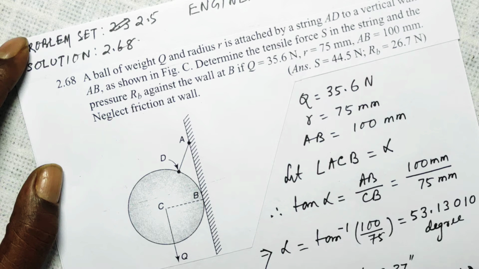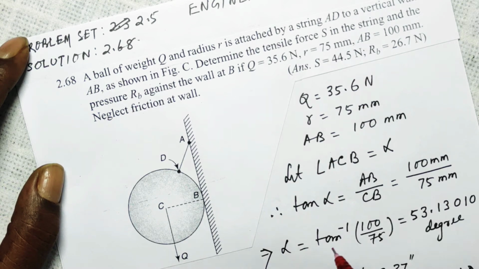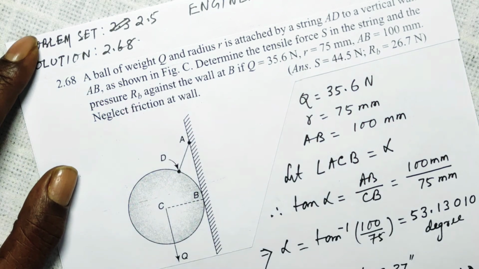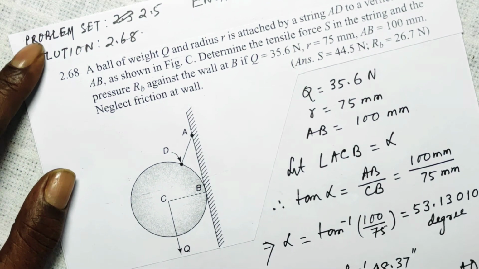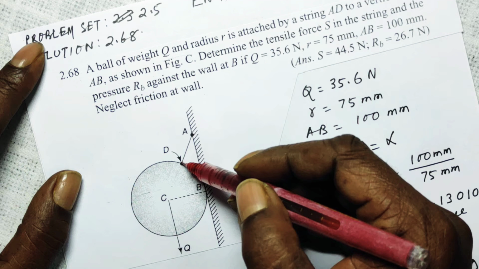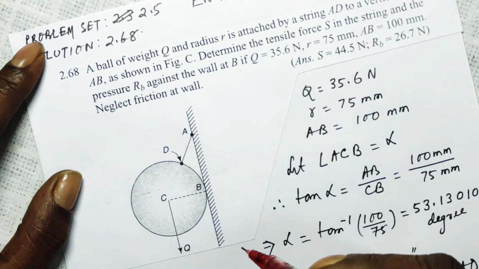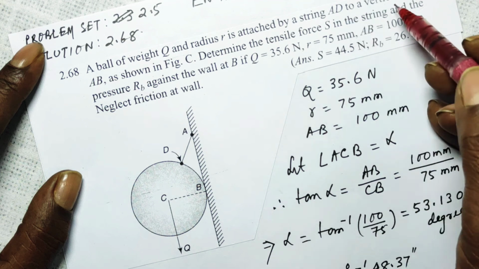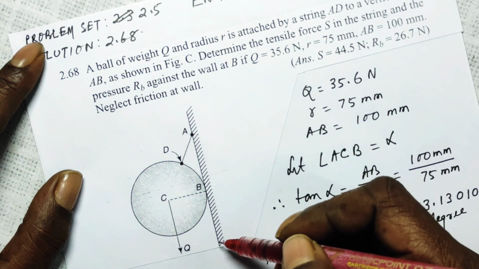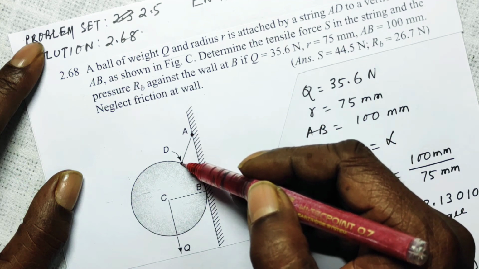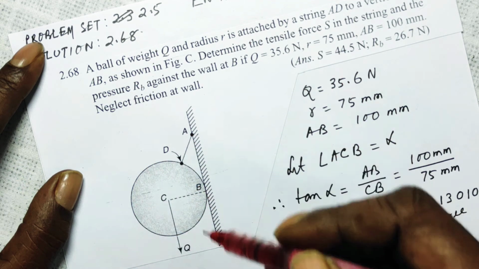Now, look at the statement. You may get it in GATE also. A ball of weight Q and radius R is attached by a string AD. AD is a string. This ball is attached with this string to a vertical wall. This is a vertical wall. The string is attached here with the vertical wall, and this point is attached to the ball.